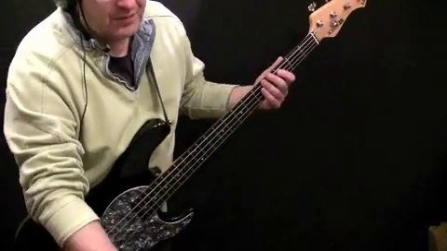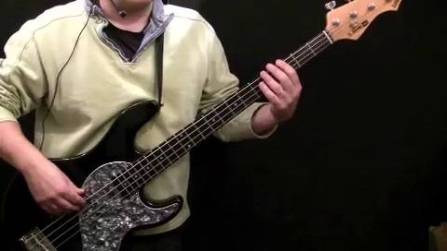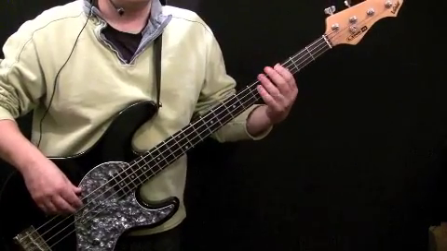And then that C would be the first note of the chorus. Let's look at those 6 bars. First bar is just G, 3rd fret of the E string, and the rhythm's this.